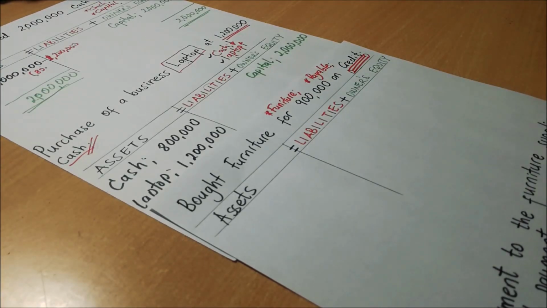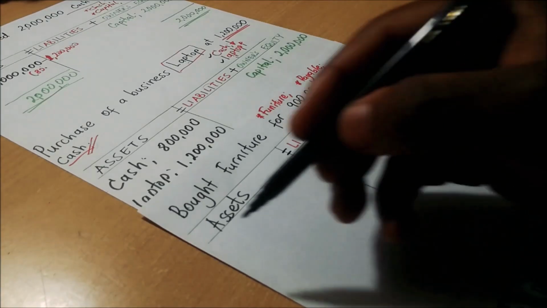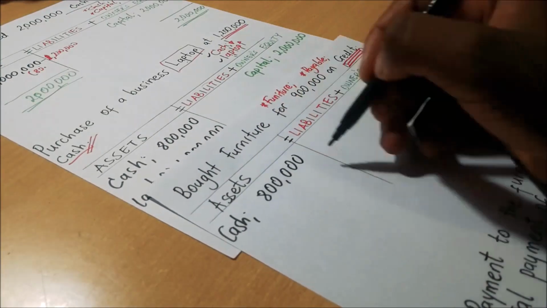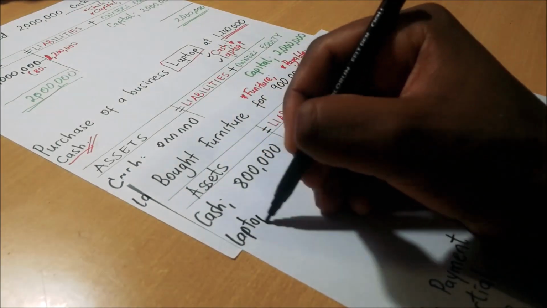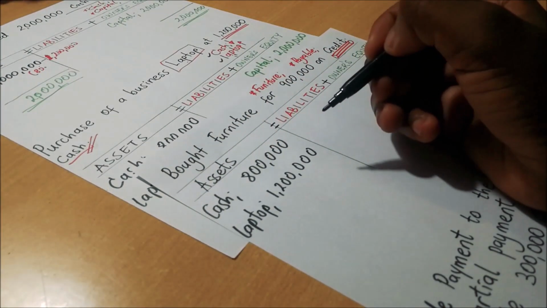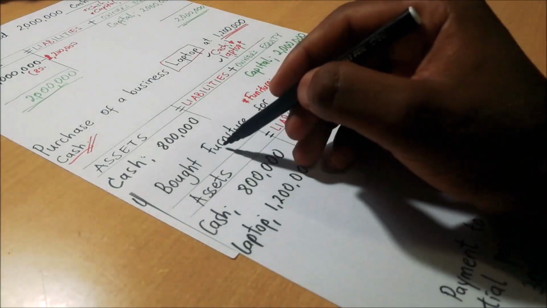So how does that affect our accounting equation? Well, the assets, in this case, we still have cash, 800,000. We still have the laptop, 1.2 million. However, remember, in this transaction, we bought furniture.